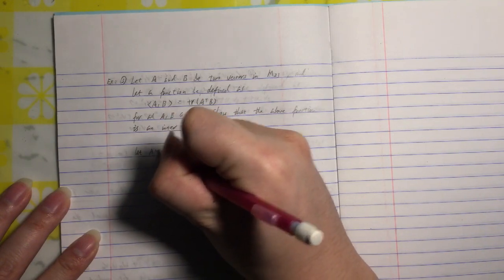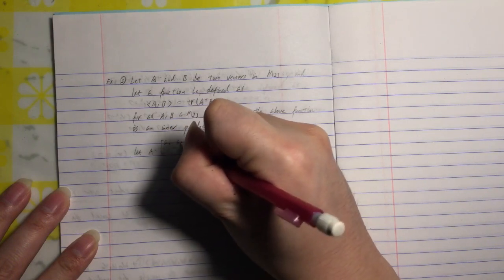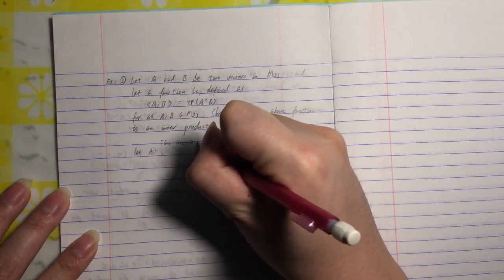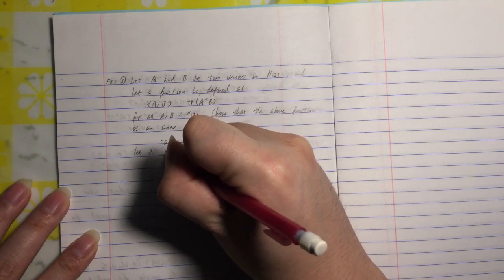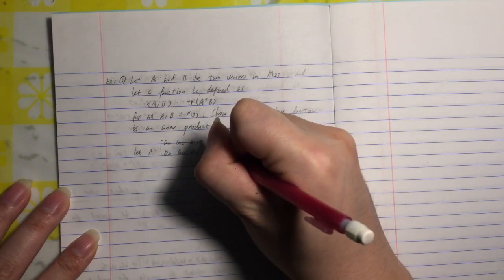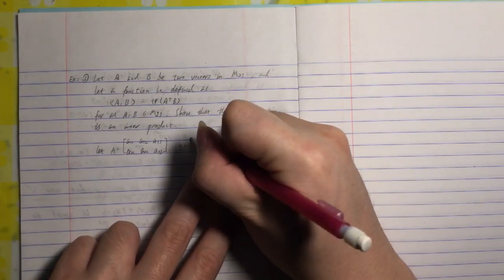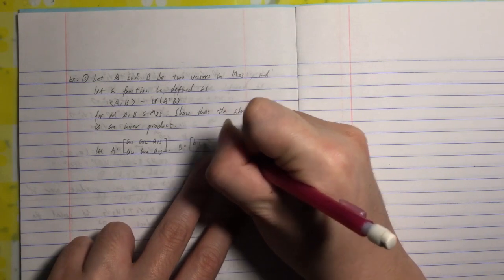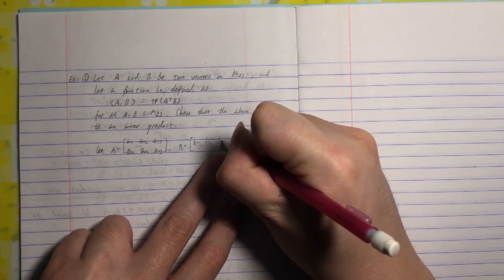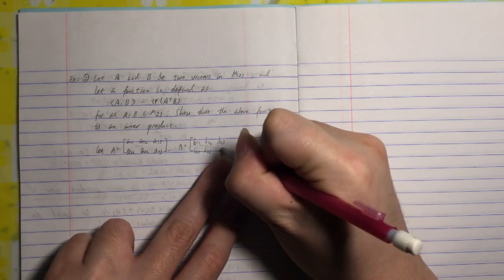First of all, let A be the matrix with rows A11, A12, A13 and A21, A22, A23. Let B be the matrix with rows B11, B12, B13 and B21, B22, B23.